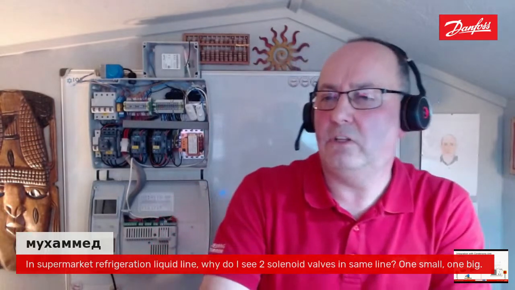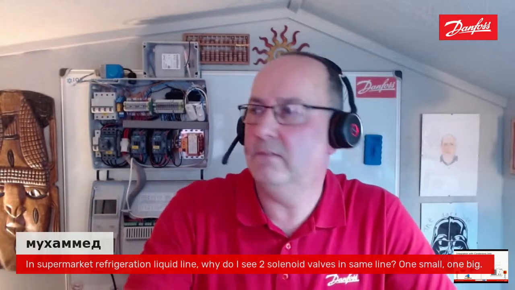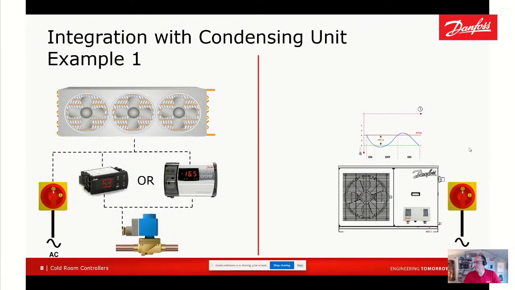Is that with electric defrost, or is that with hot gas defrost? And are they in the same position, or are they in different parts of the line? I'd be really keen to understand that. That's an interesting one. So if you can expand on that, let's try and talk about it. Just to say we've got somebody from Bolivia in. So yeah, hi Bolivia.